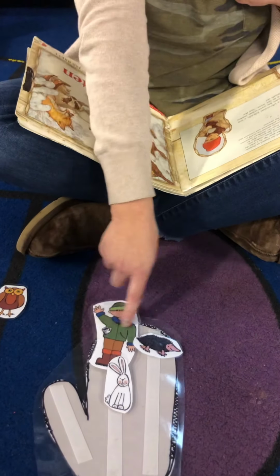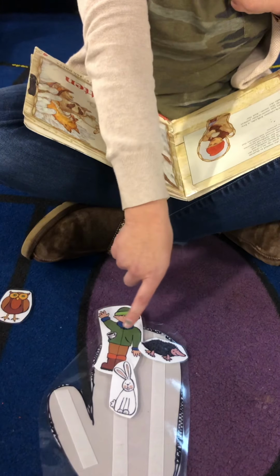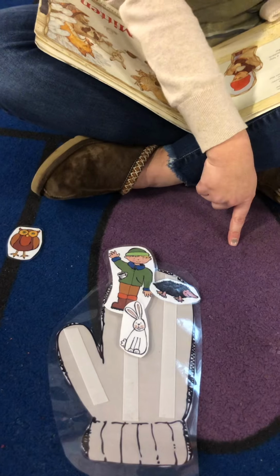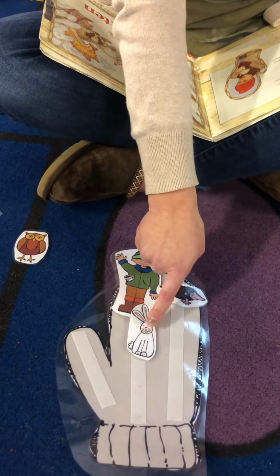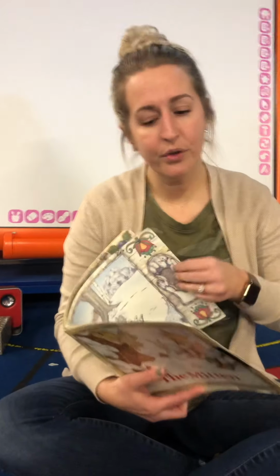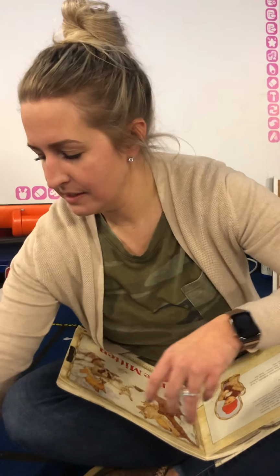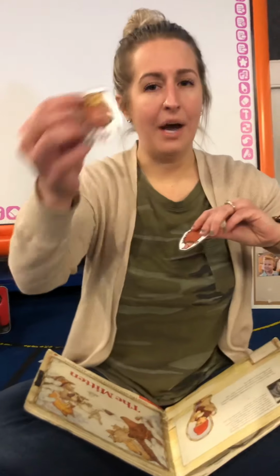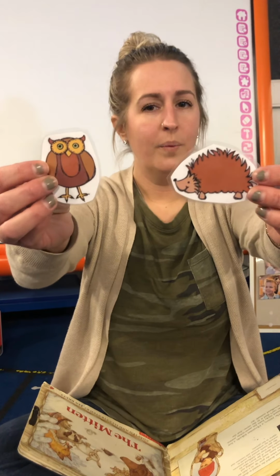So first there was Nicky. He wanted the white mitten and he lost his mitten. The mole climbed in and then the rabbit joined the mole. Who came after the rabbit? What animal went in the mitten after the rabbit? Was it the owl or the hedgehog? What one came after the rabbit?